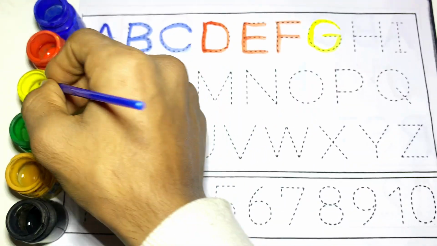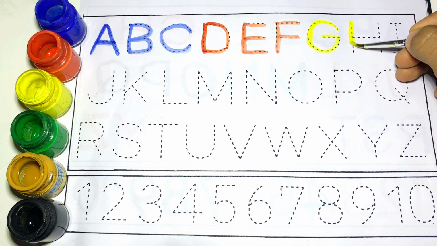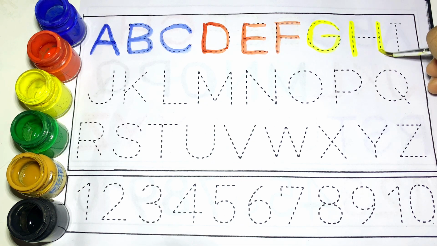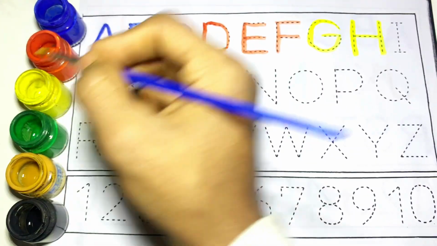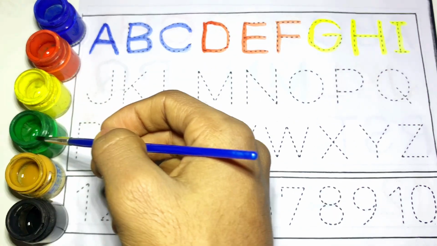Kids, again use yellow color and draw H. H is for hand. Kids, again use yellow color and draw I. I is for ice cream. Then J. J is for joker, and use green color.